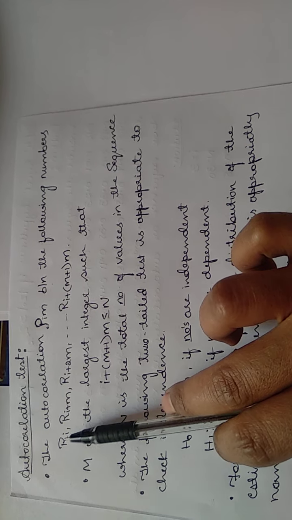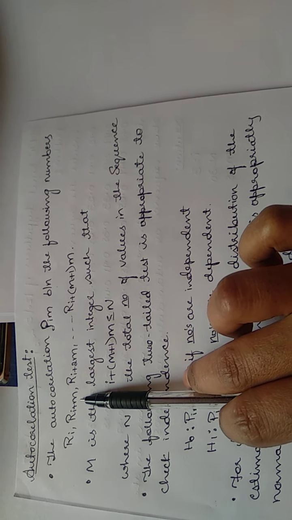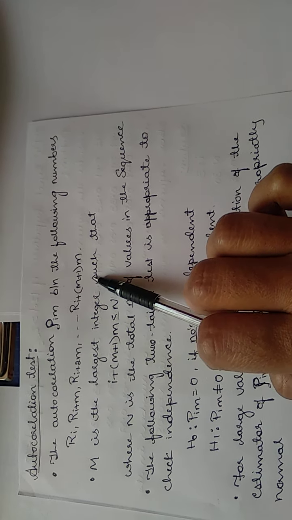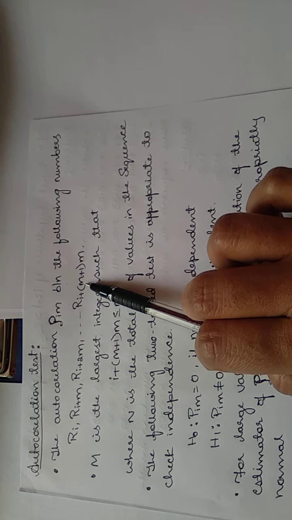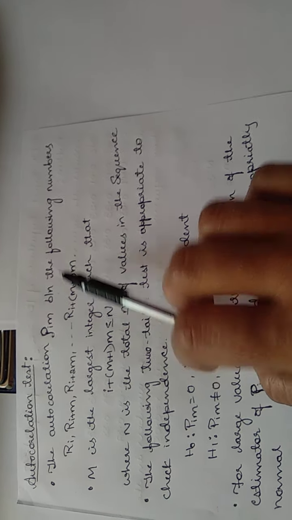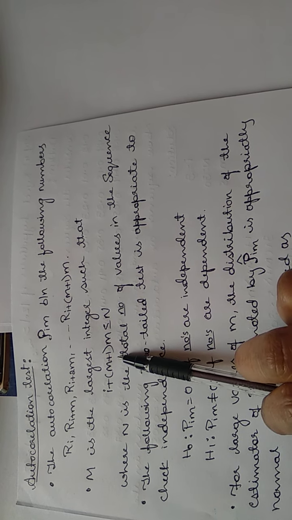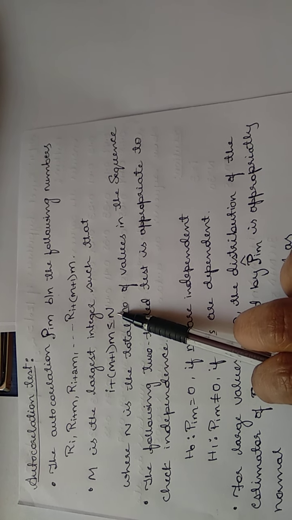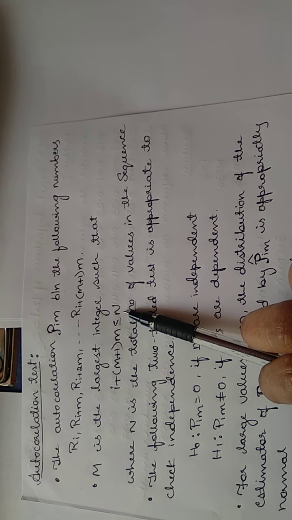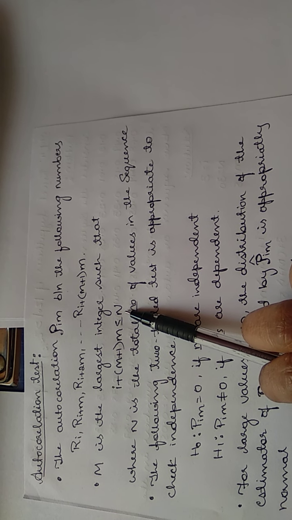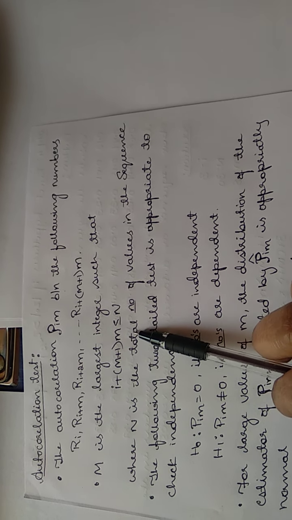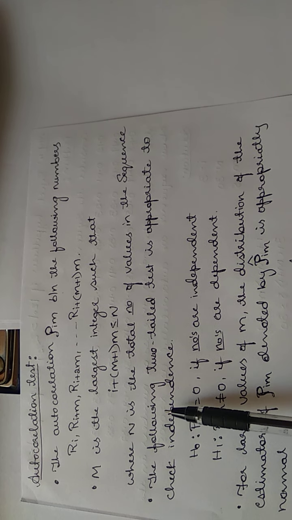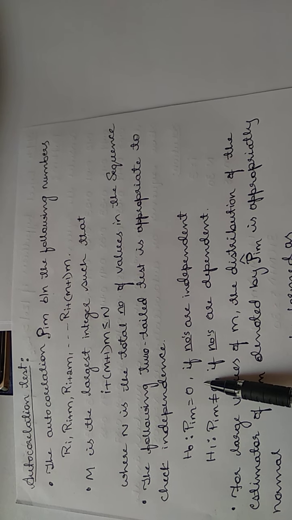that is, the random numbers Ri, R(i+m), R(i+2m), and so on, up to R(i+(M+1)m), where M is the largest integer such that i plus (M+1) times m is less than or equal to N. This N is the total number of values in the sequence, that is, the total number of random numbers. The following test will prove the independence.